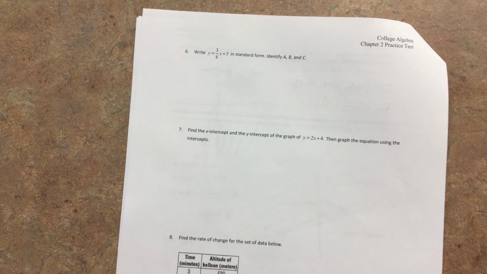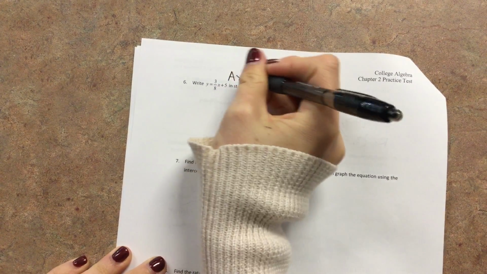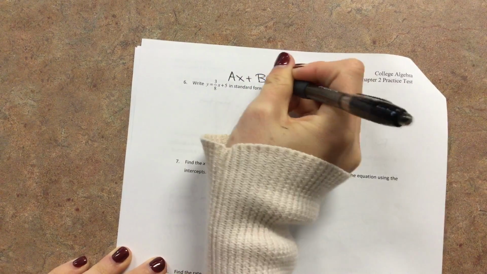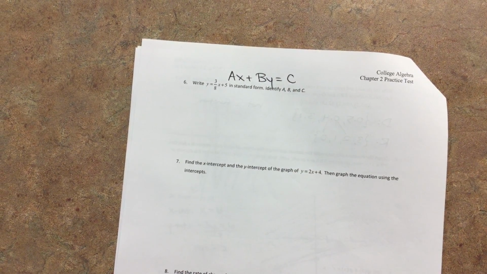Okay, so number 6 is our standard form. A lot of you guys got it in the right order. So here's the order, ax plus by equals c. So let's start with that. Start by actually getting it into the order that it's supposed to be in.